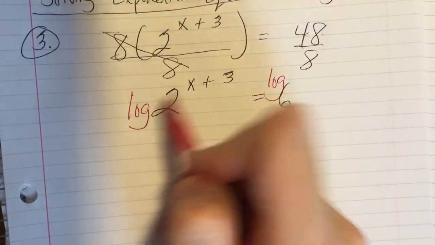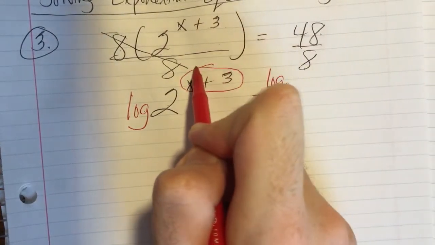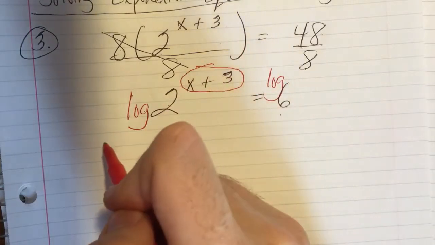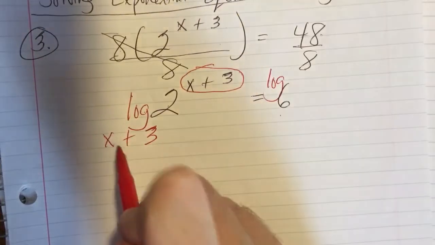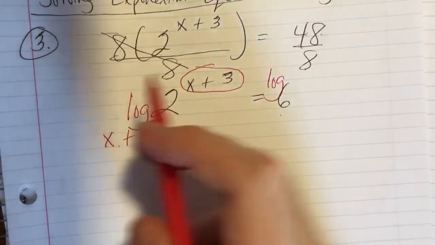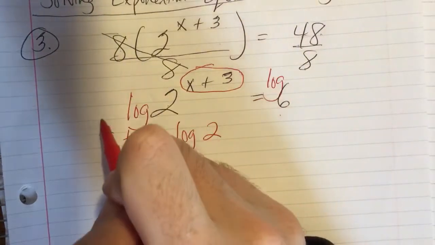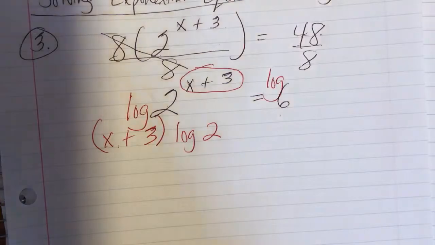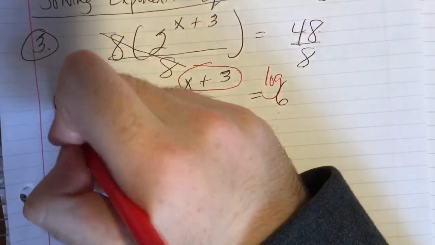And now that we have a logarithm over here, we could utilize the rules of logarithms. This power, that exponent, we're going to use the power rule. That exponent is going to drop down in front, making x plus 3 the coefficient in front of the log of 2. I'm going to use parentheses around that power not to be confused. Once again, I utilized just now the power rule of logs.